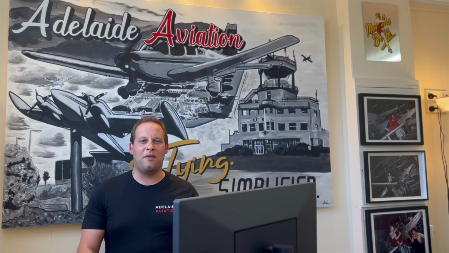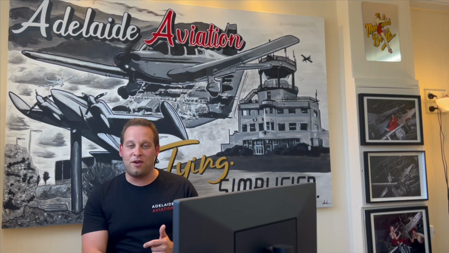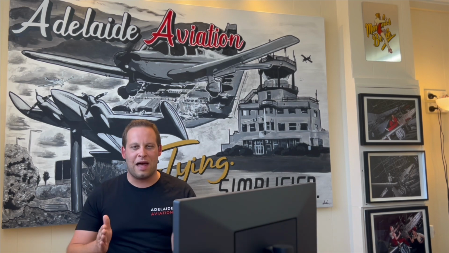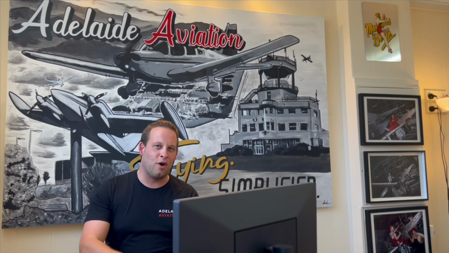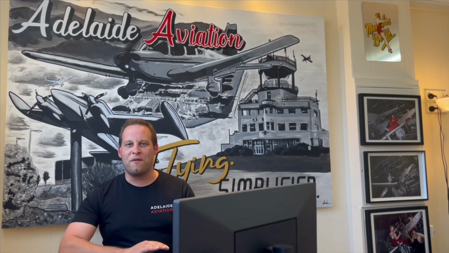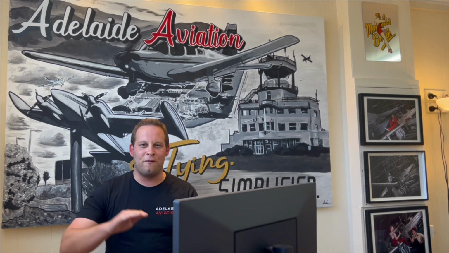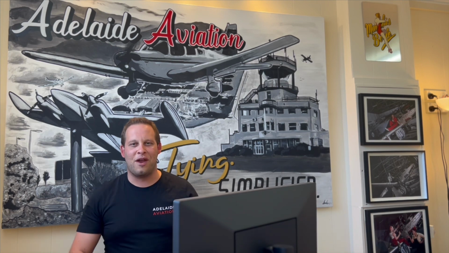All right, so let's talk about the two different approaches. IAP 2D, IAP 3D. What's the difference? A 2D approach only gives you lateral guidance down to a runway. A 3D approach gives you lateral and vertical guidance down to the runway. So you can be flying completely in cloud and break out very low to the ground and have the runway right there in front of you.